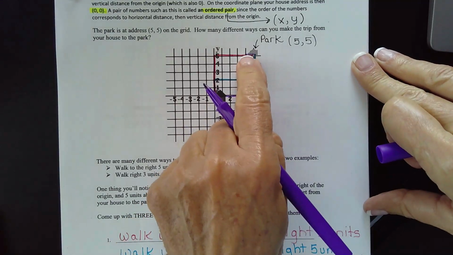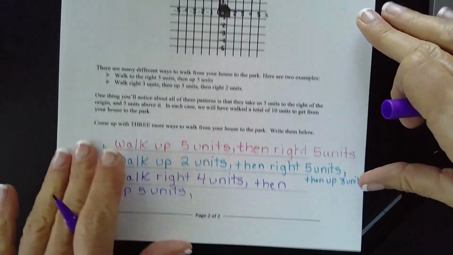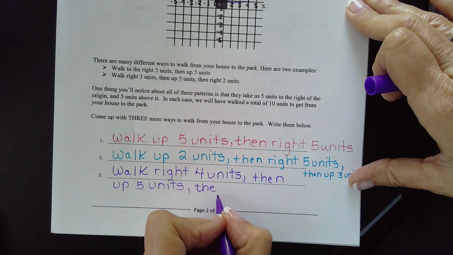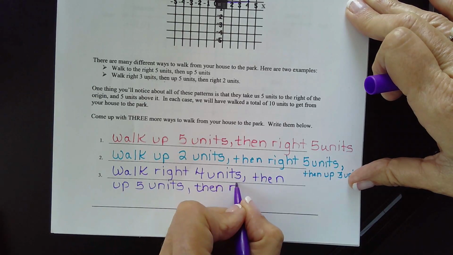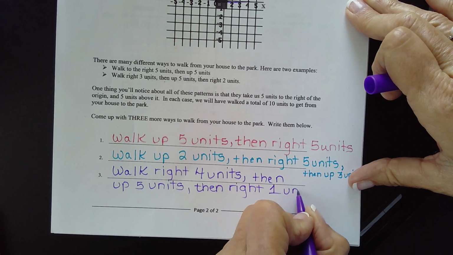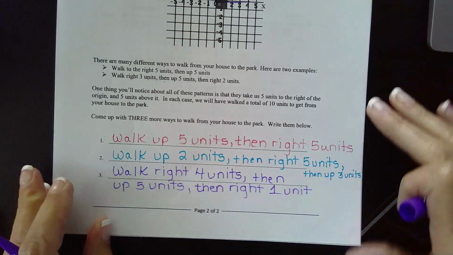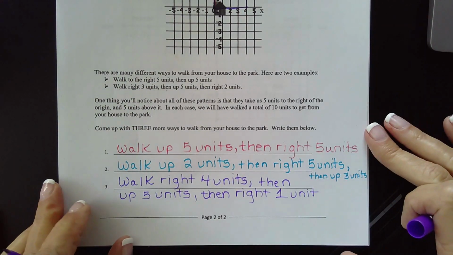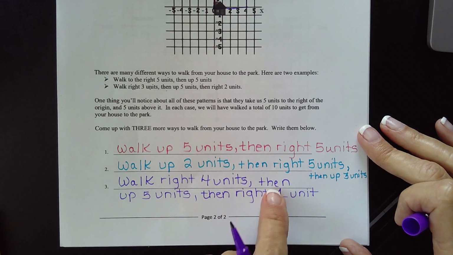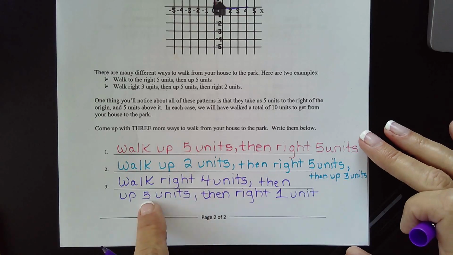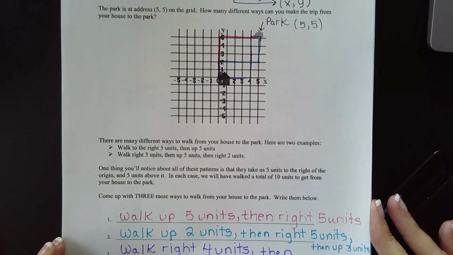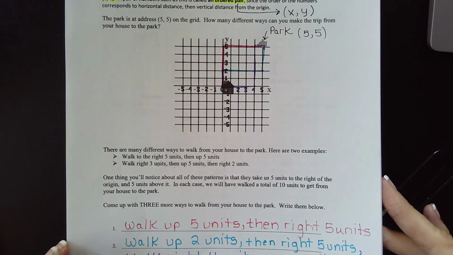Right 1 unit. And like I said, you don't have to erase yours as long as yours add to 10. You probably did it correctly because there's a zillion different ways you could do it. So walk right 4 units, then up 5 units, then right 1 unit. Add those, 4 plus 5 plus 1. Yep, that adds to 10. So that's how we maneuver around the coordinate plane.